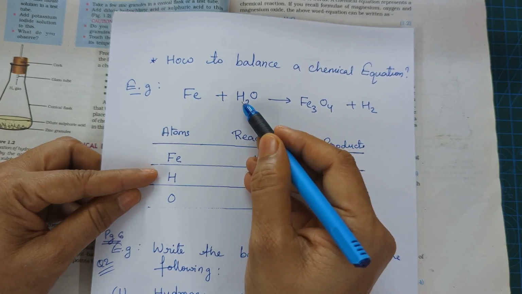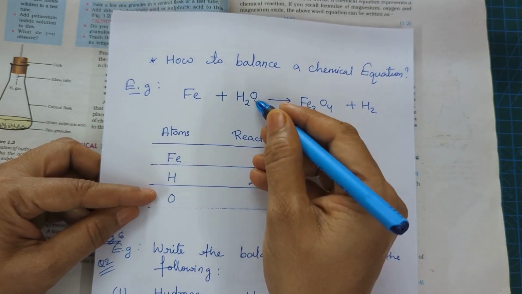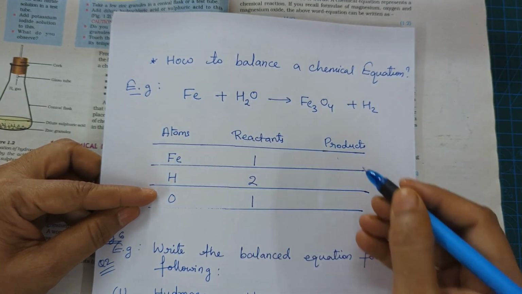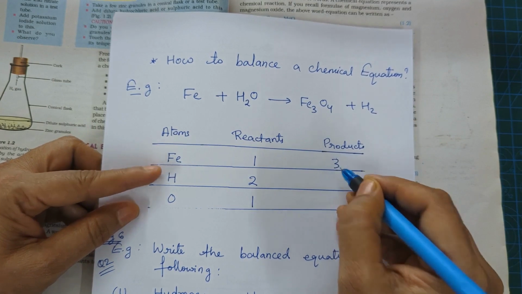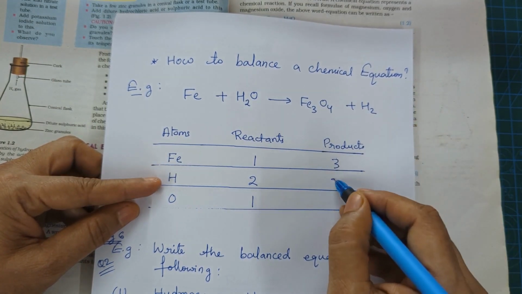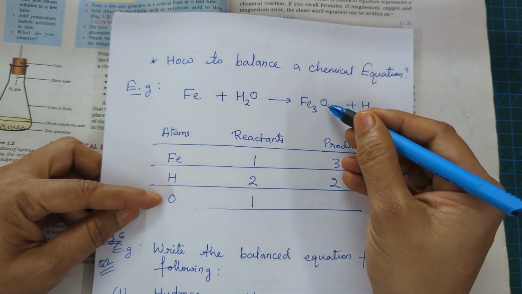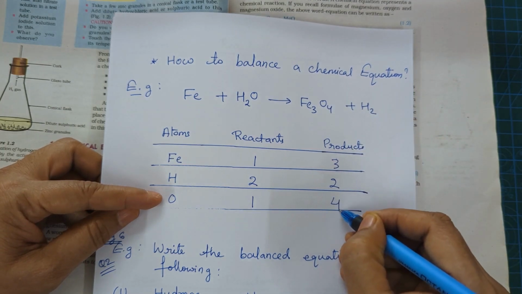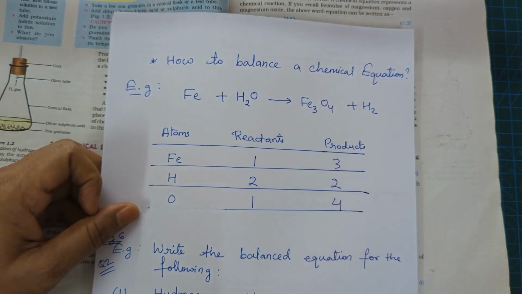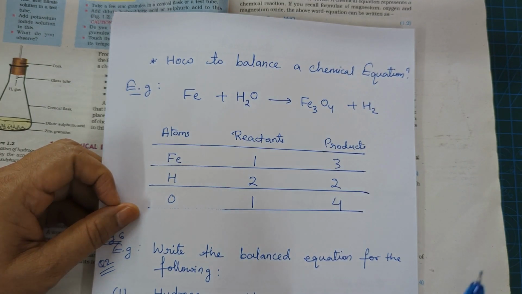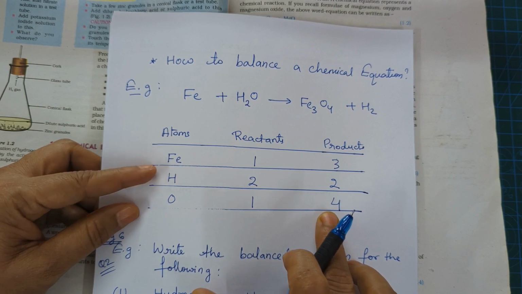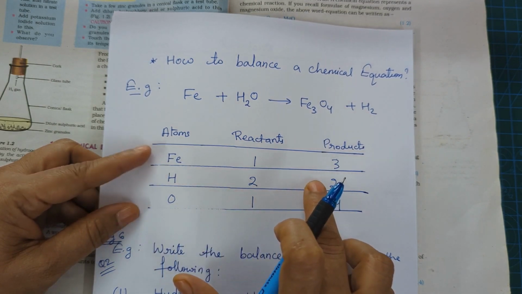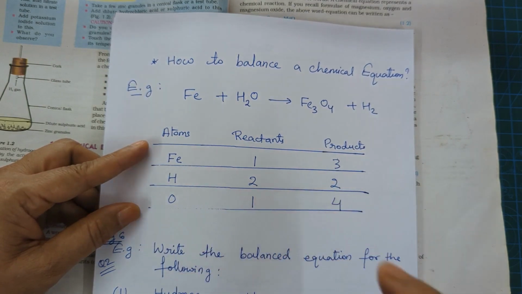How many hydrogen are there? 2 of them. How many oxygen atoms are there? 1. In the product side, how many iron atoms are there? There are 3 of them. How many hydrogen are there? There are 2 of them. How many oxygen are there? There are 4 of them. So always while balancing a chemical reaction or equation, balance the oxygen atoms, then the hydrogen atoms, and the remaining metals and non-metals will automatically be balanced, remember.